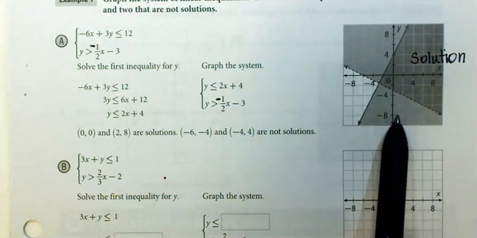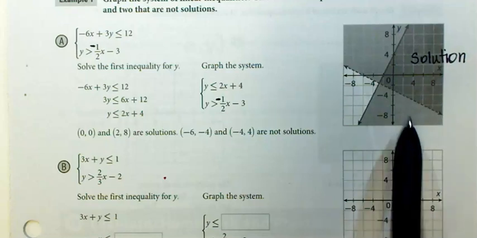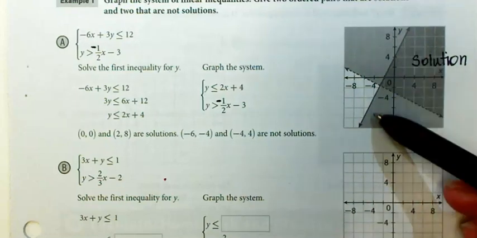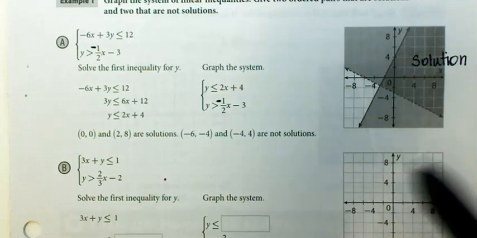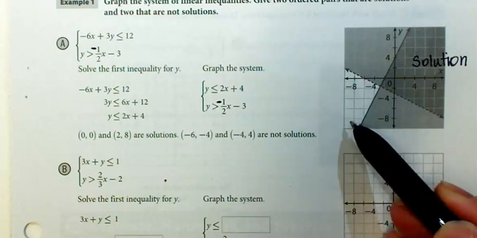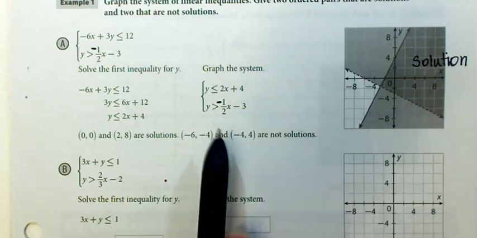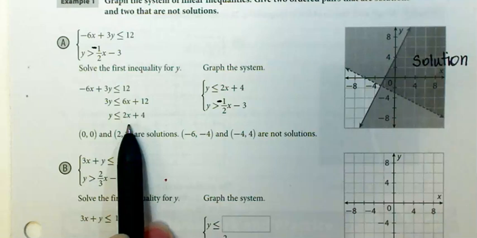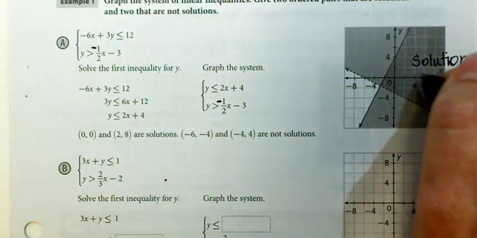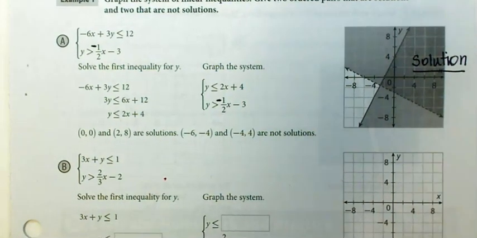If you picked a point in here, it's a solution to this solid line, but not the other one. And if you pick a point in here, it is not going to make either one of these inequalities true, okay? And the solution is the area that makes both inequalities true.